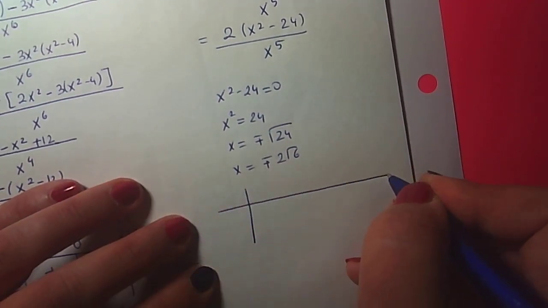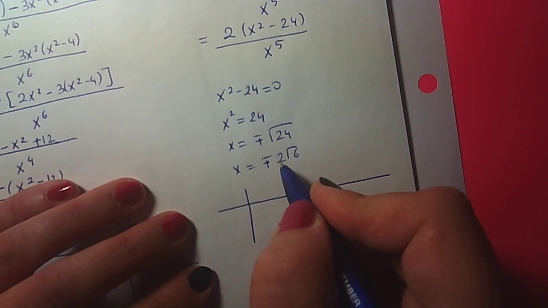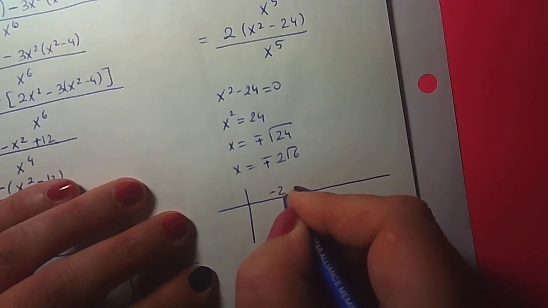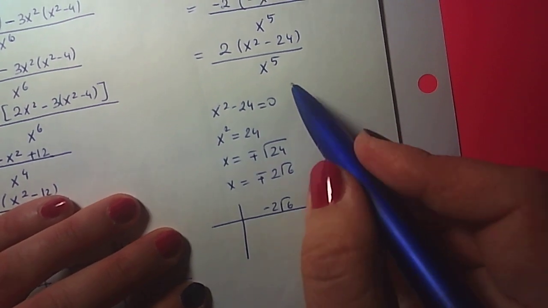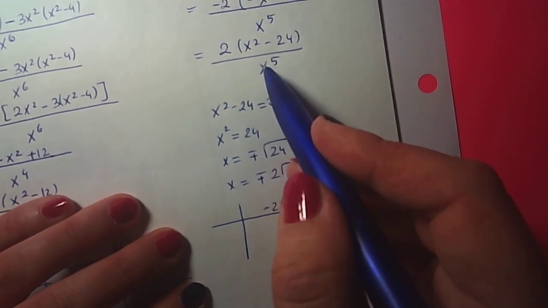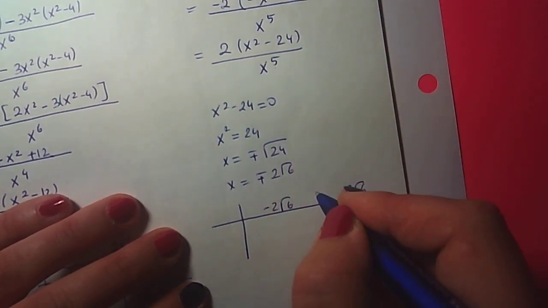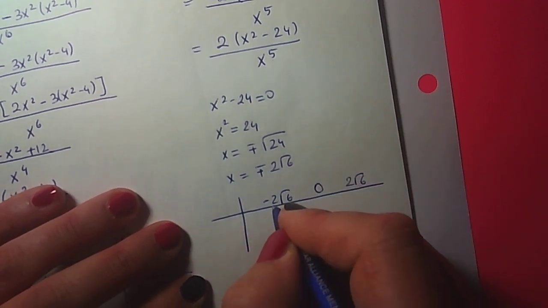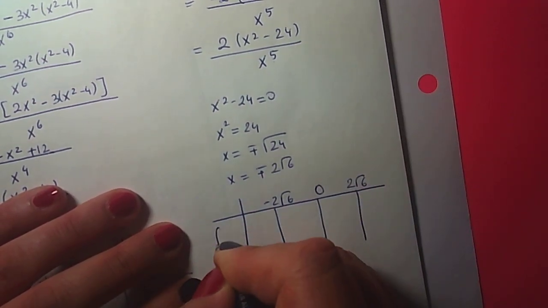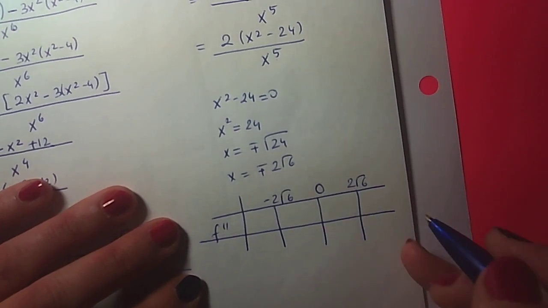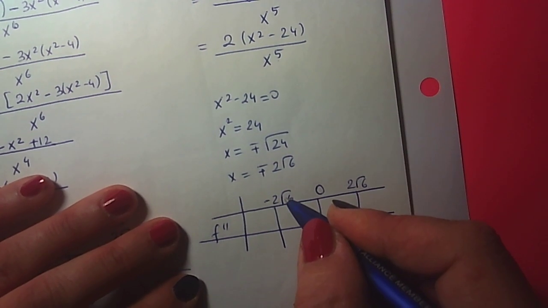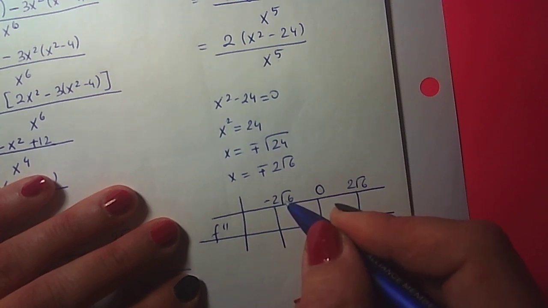So let's create the second derivative table. We're going to use negative 2 root 6, positive 2 root 6, and 0 makes the second derivative undefined, so I have to take that value here as well. Now let's check the sign of the second derivative. To do that, first convert those radicals into a decimal value.